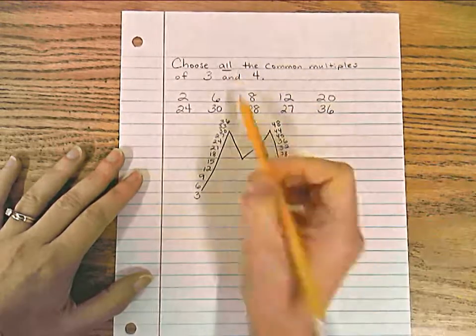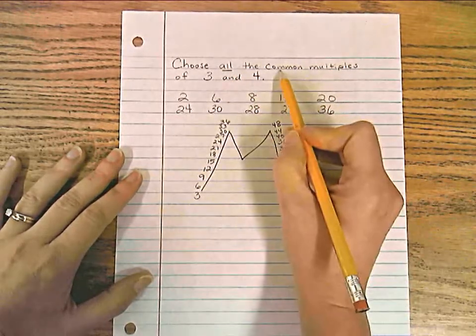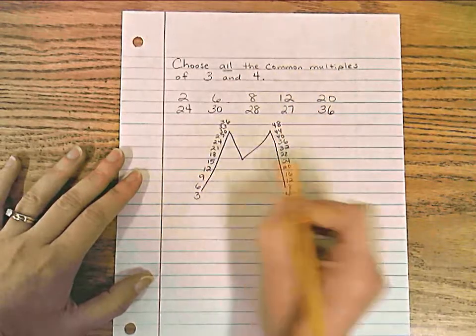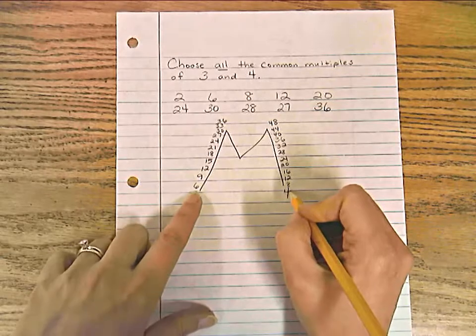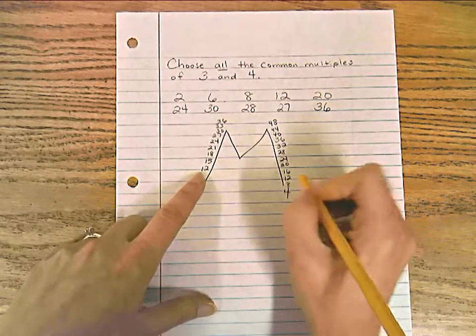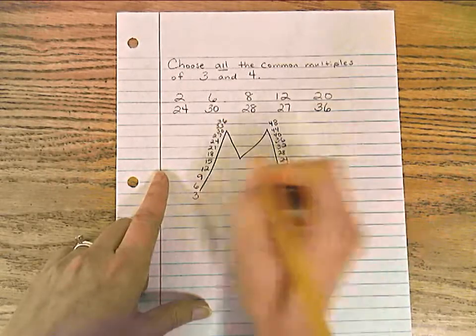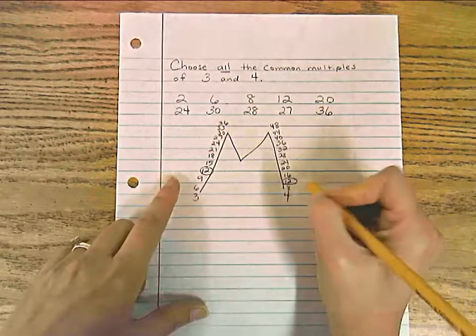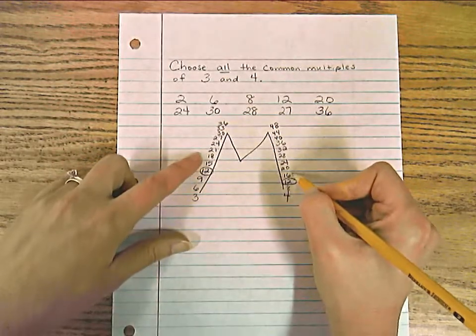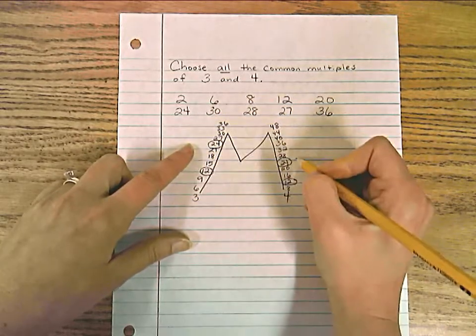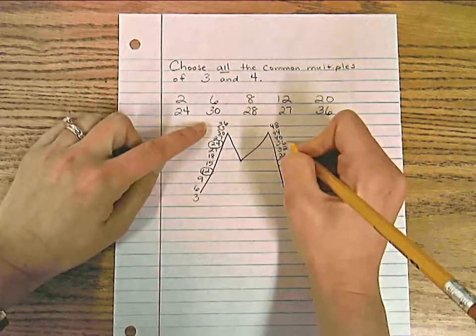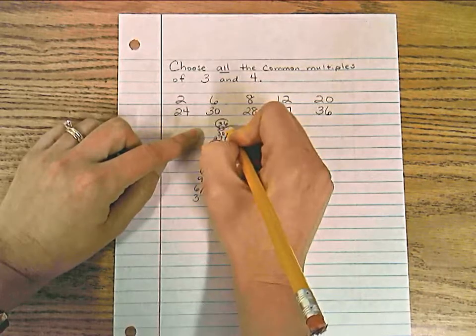Now I'm looking for all the multiples that they have in common. Common tells me that they both have it. So we're just looking at our numbers until we find numbers on both sides of the mountain. I see 12. I'm going to keep going. Here's 24 on both sides. Keep going, and here's 36 on both sides.